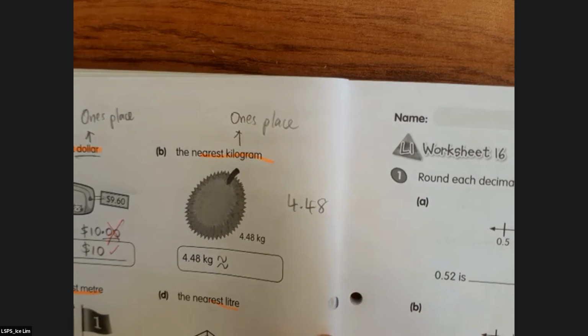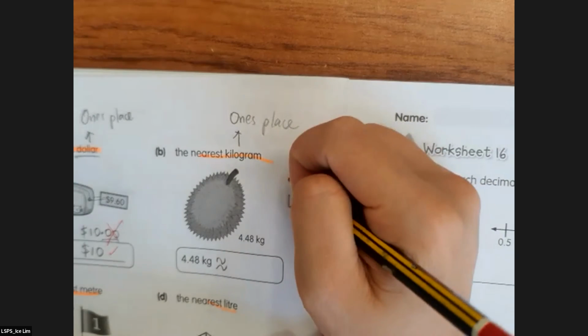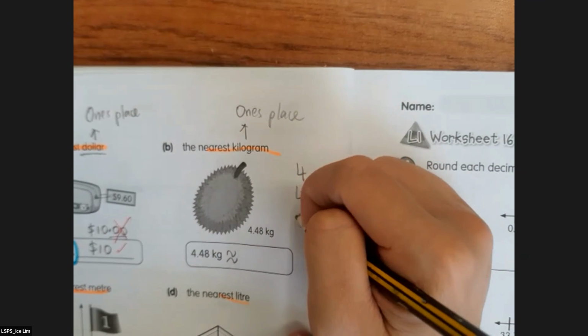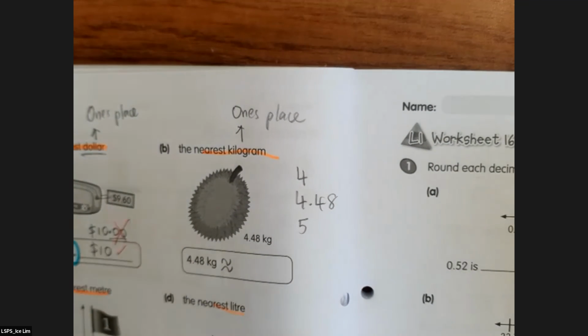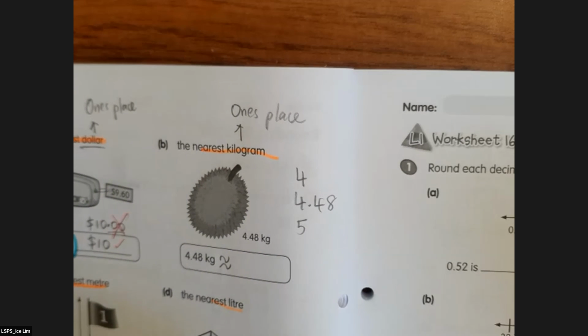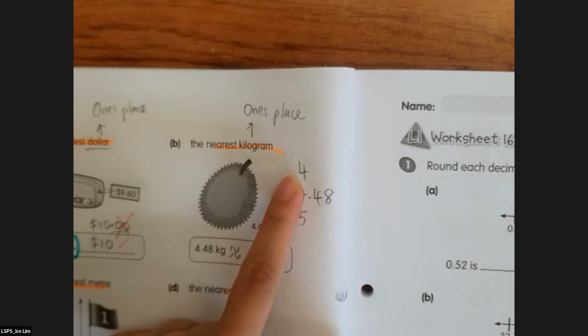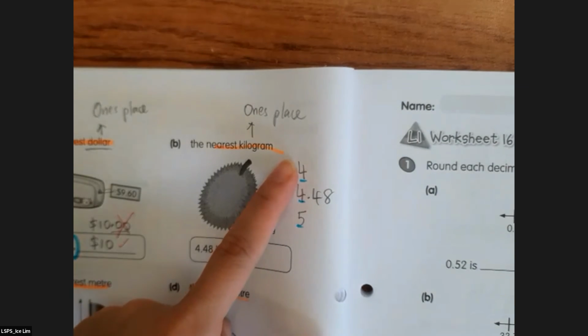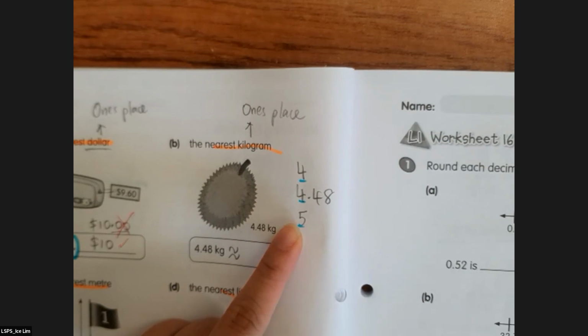No matter how many decimal places. The previous kilogram is 4. The next kilogram is 5. So I'm looking for the full number. It's either 4 or 5 kilograms.